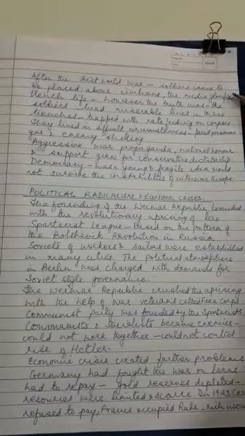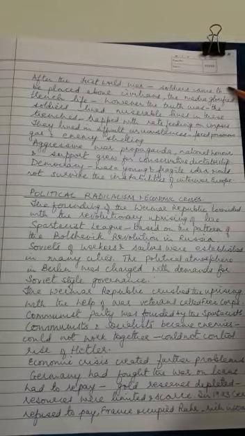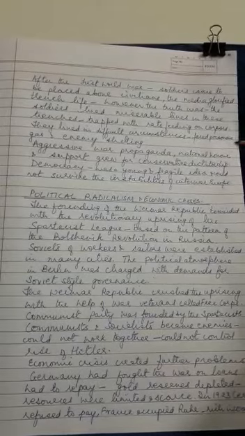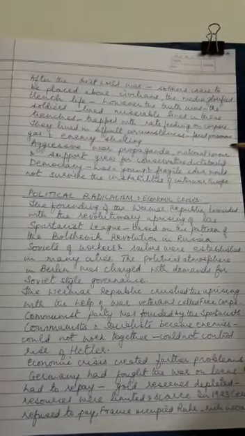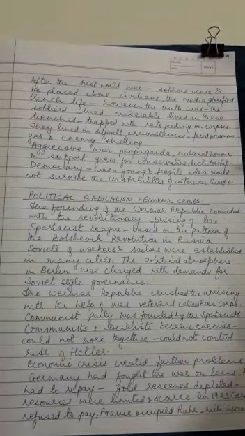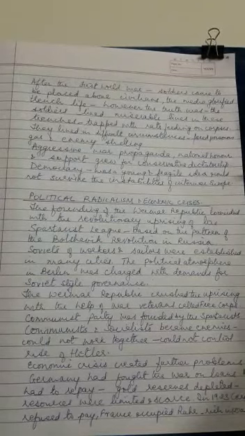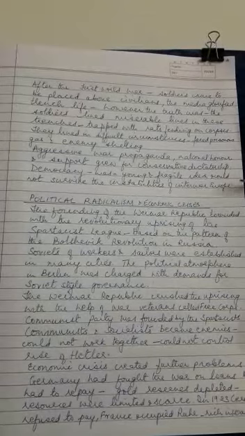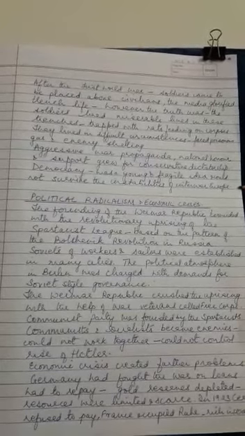So, there was more importance given to the soldiers than to the civilians. They lived in difficult circumstances, faced poisonous gas and enemy shelling all the time. Aggressive war propaganda, national honor and support grew for conservative dictatorship. Dictatorship, one-man rule. Democracy was young and fragile. It was a new idea and could not survive the instabilities of interwar Europe. So, obviously there was bound to be instability.